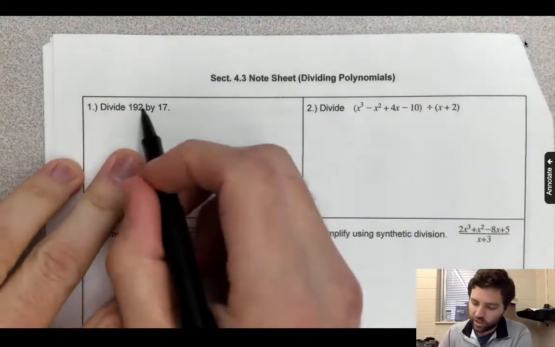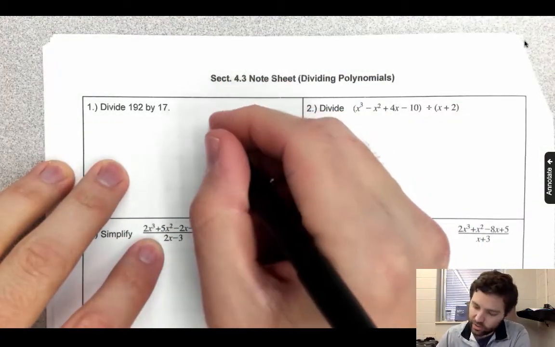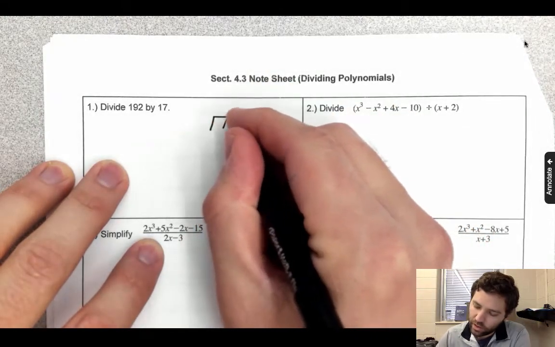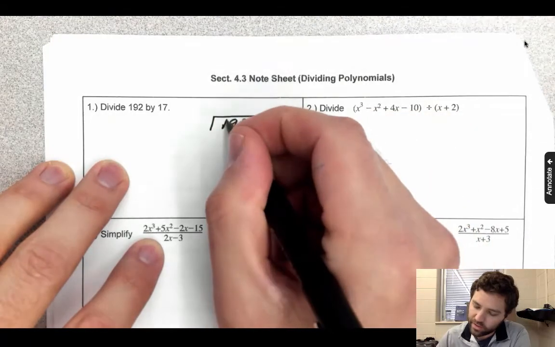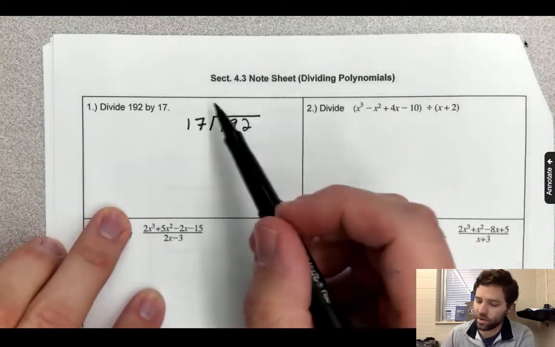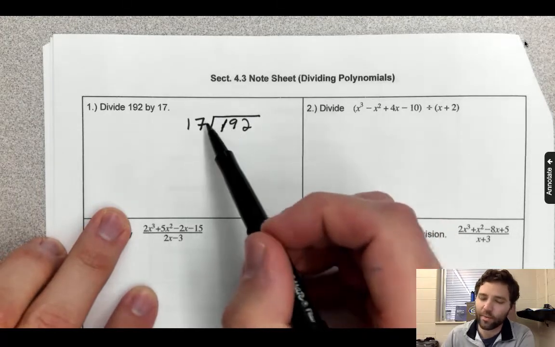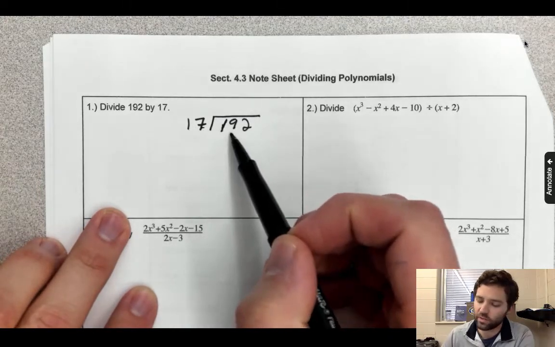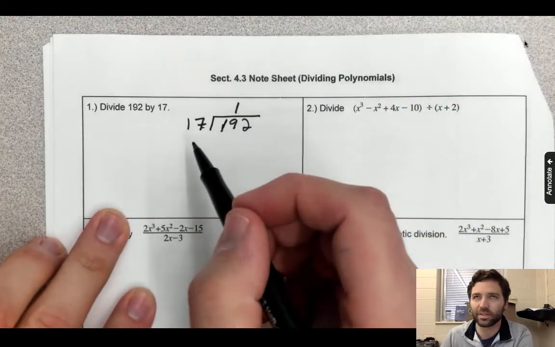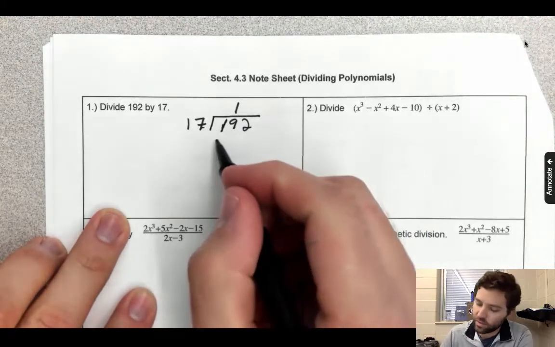Okay, so if I want to take 192 divided by 17, this is what that would look like. I would put the 192 under the division sign here. So 192 divided by 17. And what I would do is I would take 17 and ask myself, how many times does 17 go into 1? Well, it doesn't, 0. So then you go to the next number and say, how many times does 17 go into 19? Well, there's one multiple of 17 that will go into 19.